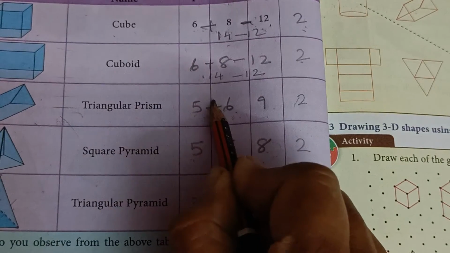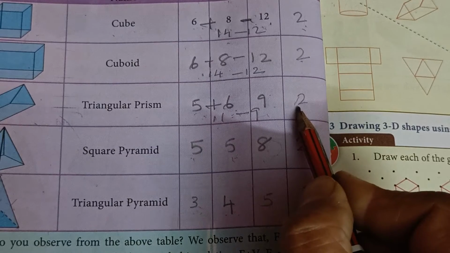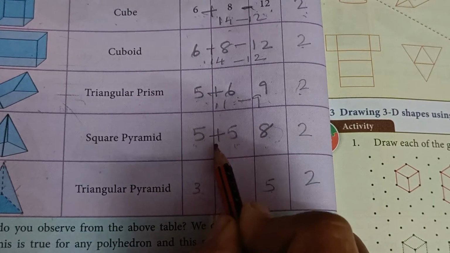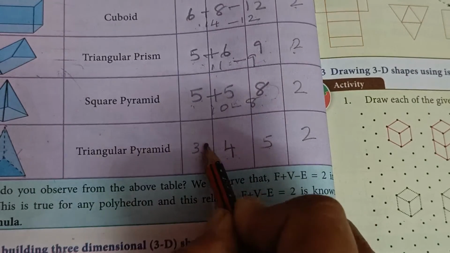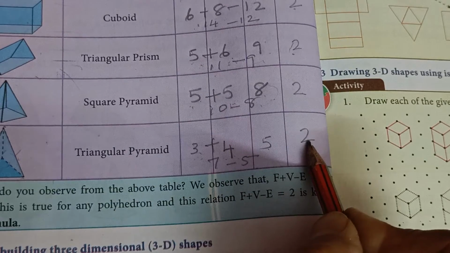For the triangular prism, 5 plus 6 is 11. From 11, you subtract 9. We are getting 2. Now the square pyramid: 5 plus 5 is 10, 10 minus 8 is 2. Now 3 plus 4 is 7. From there you subtract 5. 7 minus 5 is 2.